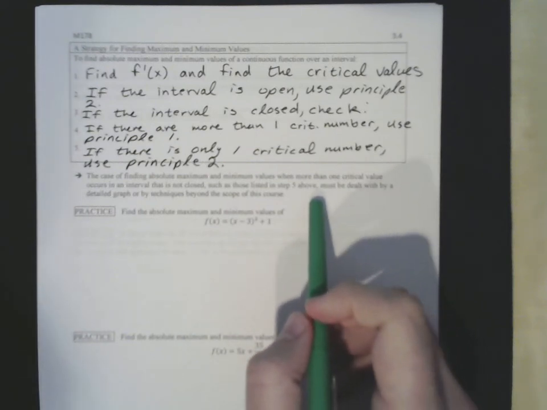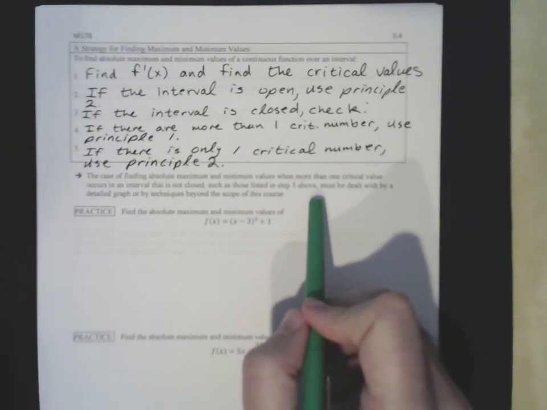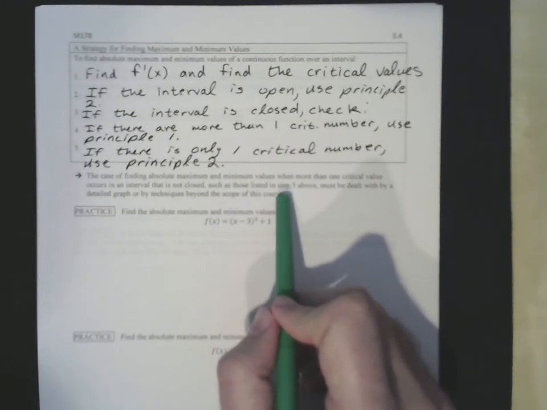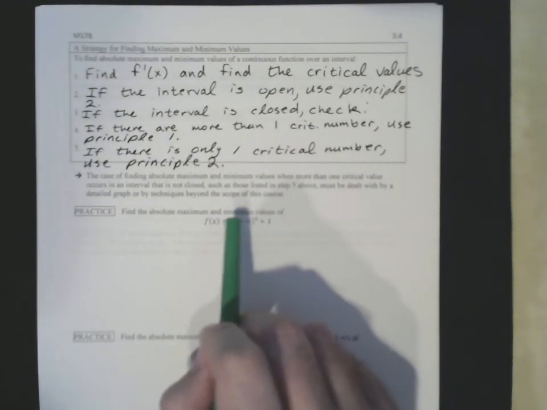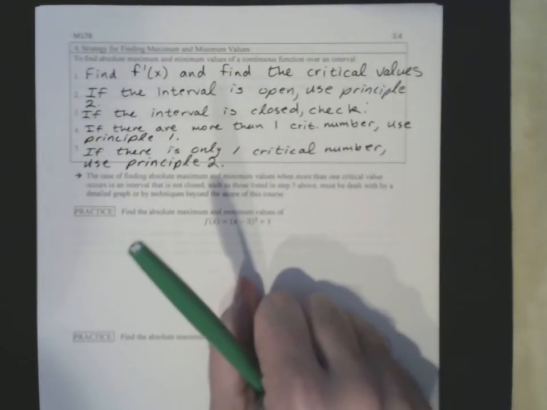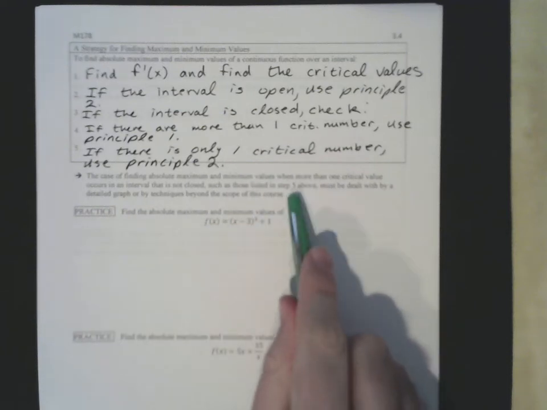So if for some reason you have an open interval and you're not looking at the end behavior, because that would be detailed graph. That's what we did in 3.3, was detailed graphs. You look at your end behavior, that helps you. Or if it's too complicated or there's too many, then you need something that we just don't do in this class. So keep that in mind.